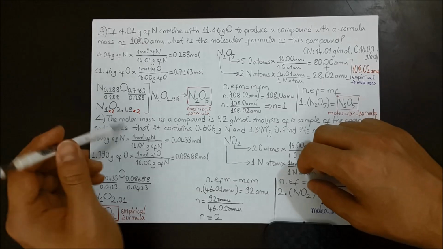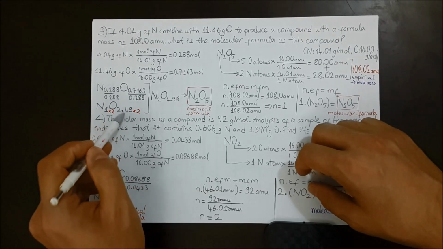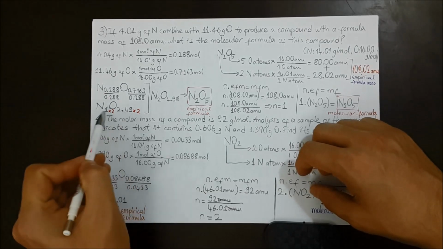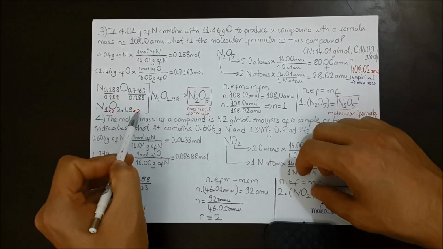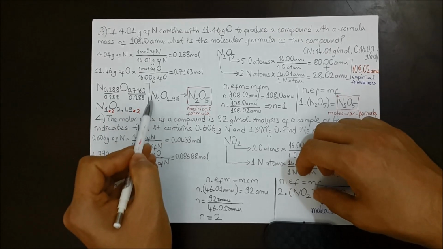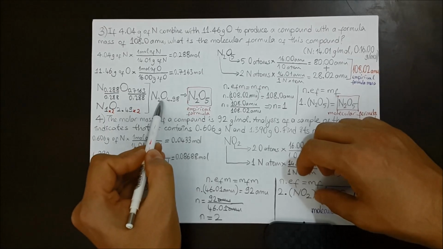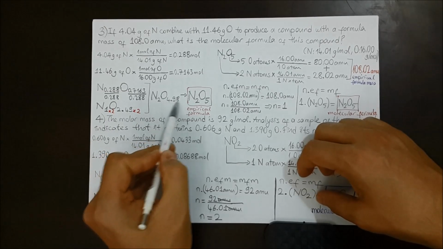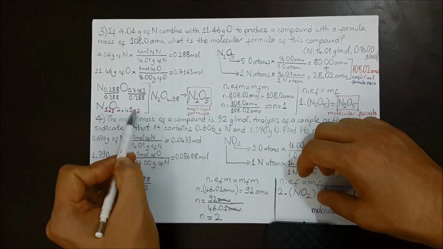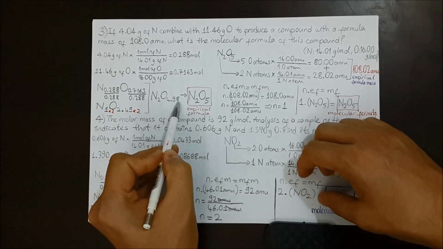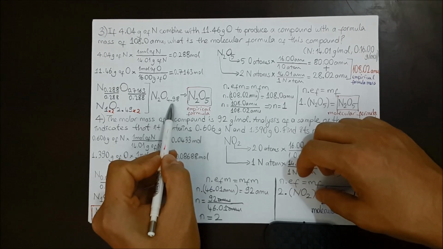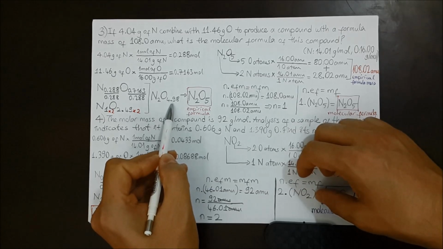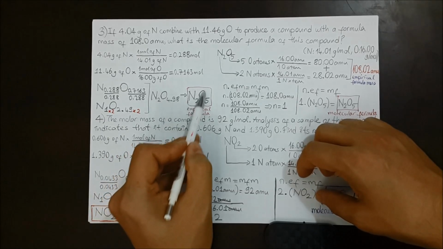It is very hard to round this number. For this reason, we expand subscript of nitrogen and subscript of oxygen by 2. At the end, we get N2, 1 times 2 makes 2, and 2.49 times 2 makes 4.98. And this number, as you see, it's very close to 5. I can directly write the empirical formula of this compound is N2O5.